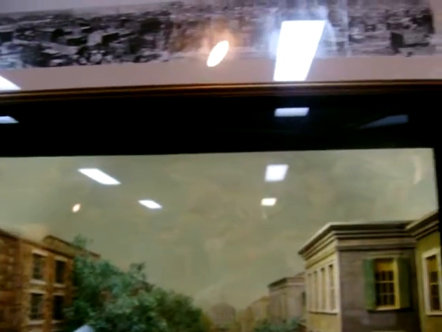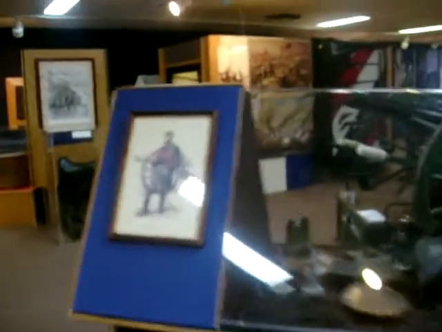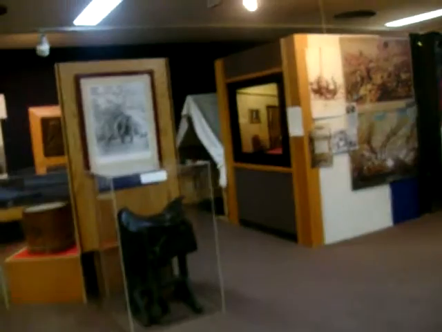The fall of Richmond, Virginia, which angered John Wilkes Booth to no end, is depicted here in this diorama. And the visit of President Lincoln with his son Thomas Tad Lincoln, going down the streets of once hostile headquarters, Richmond, Virginia. Okay. Moving right on.